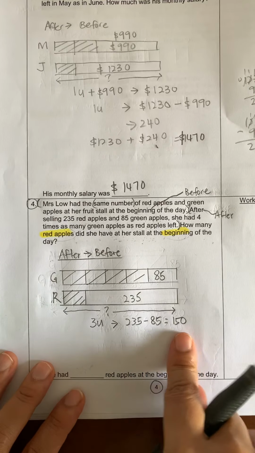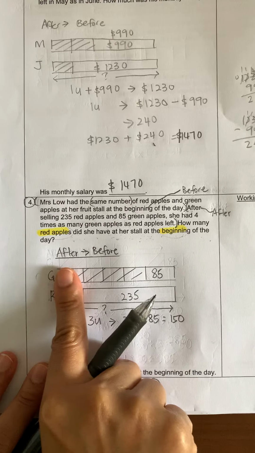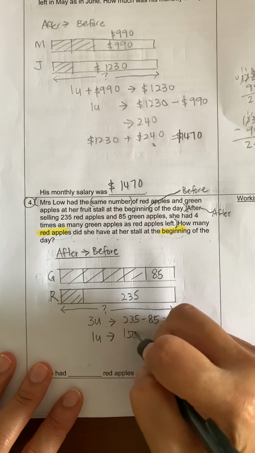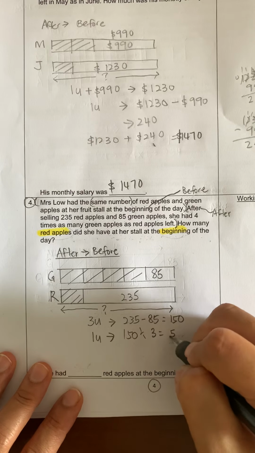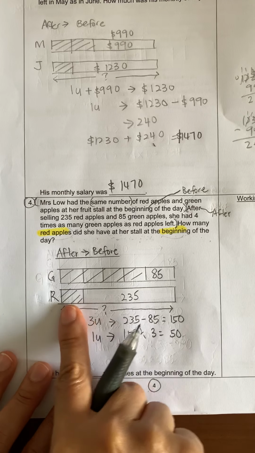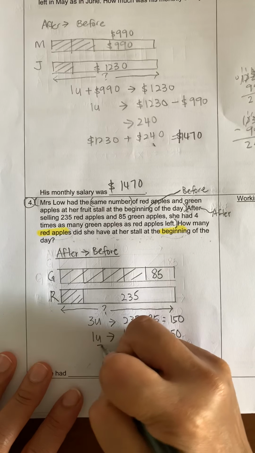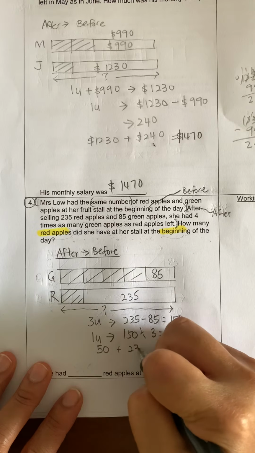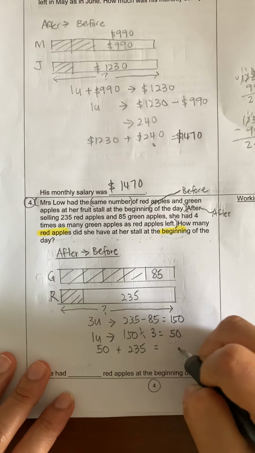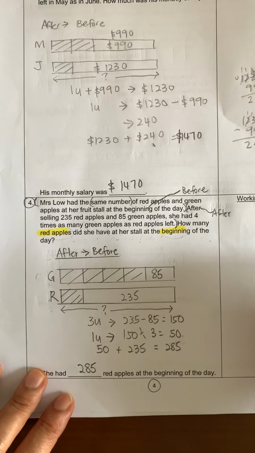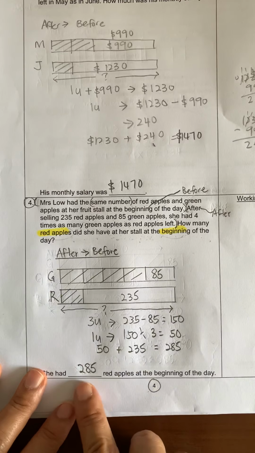Now from this step we are able to find 1u, which is 150 divided by 3, giving us 50. So now we know that 1u is 50. So 1u over here is 50. So how do we find the whole bar? It's just 50 plus 235, which would give us 285. So the final answer is 285.